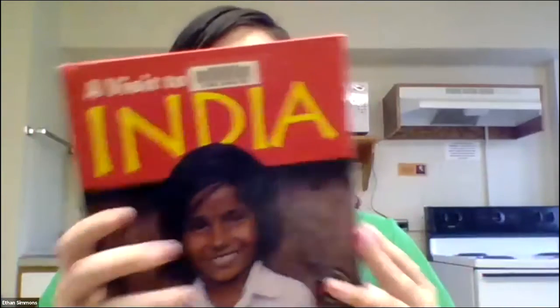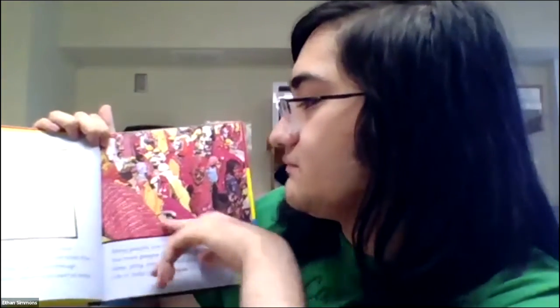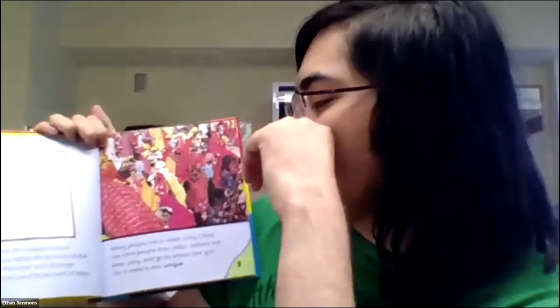So without further ado, let's read some about India. India is in Asia. It is shaped like a diamond. India takes its name from the Indus River. This river runs through Pakistan, which used to be a part of India.